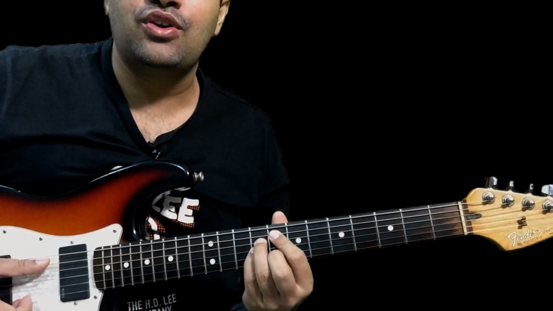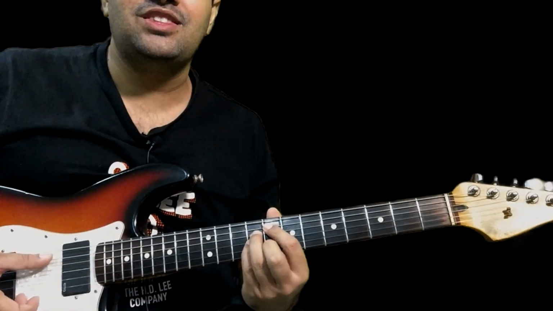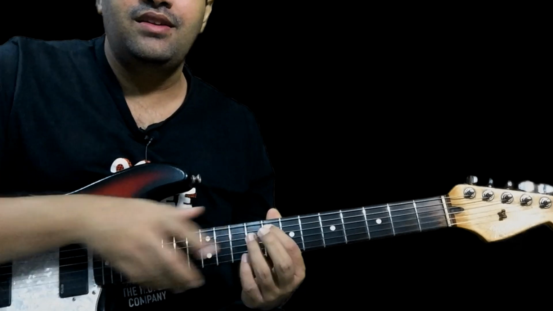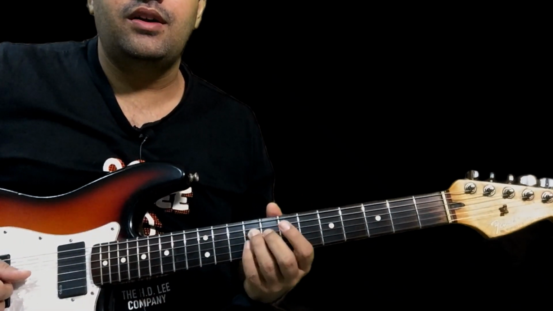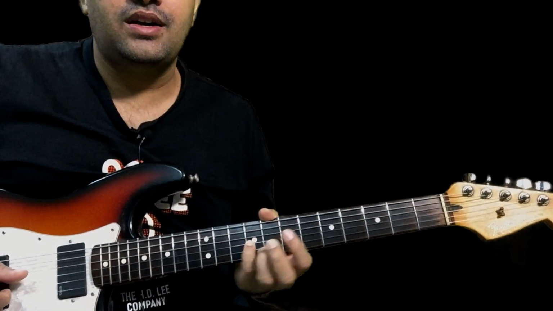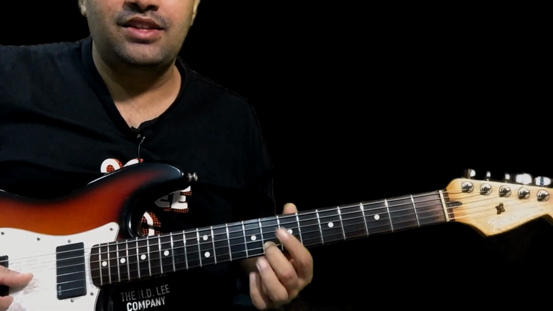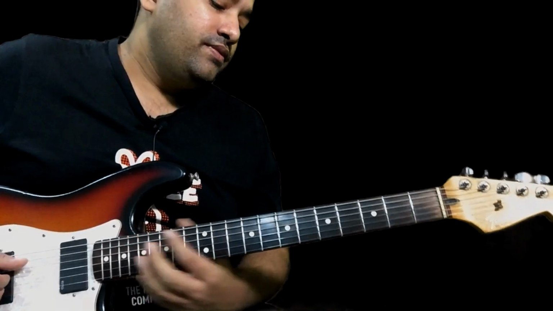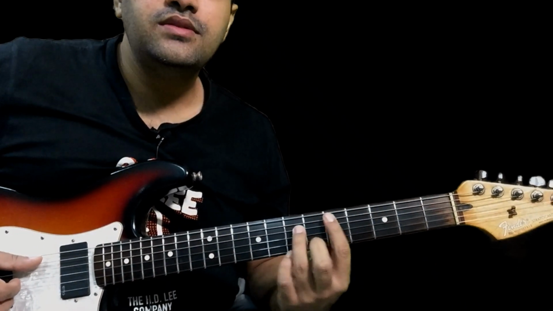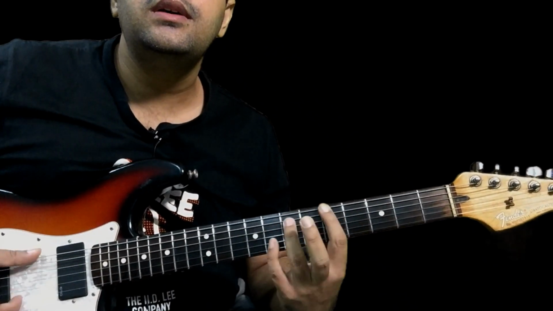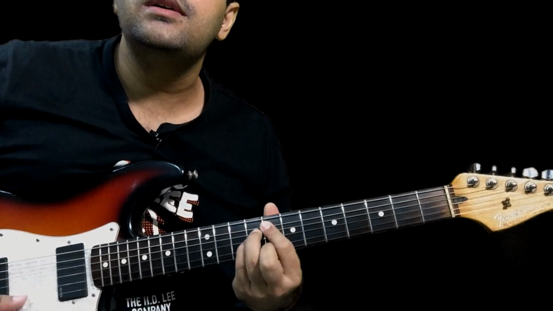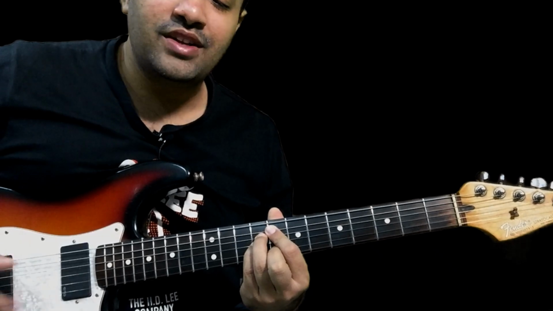a beautiful voicing of the G7, that is a G13 chord, with the F in the bass, that is a flat 7. Then we have the B, which is the 3rd, E is the 13th, and the G, this shape. It's a very lovely sound.